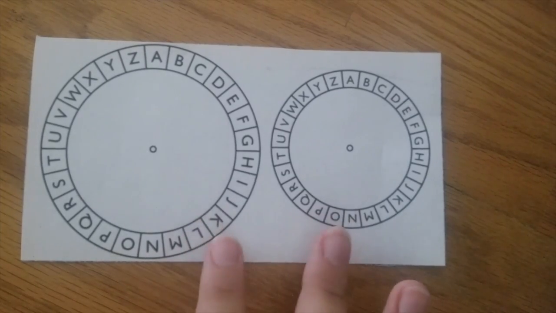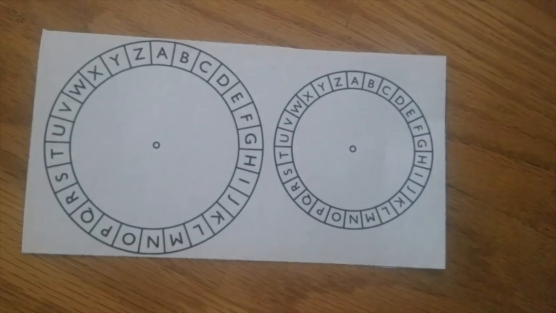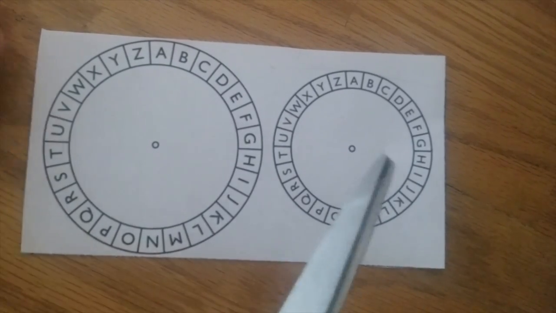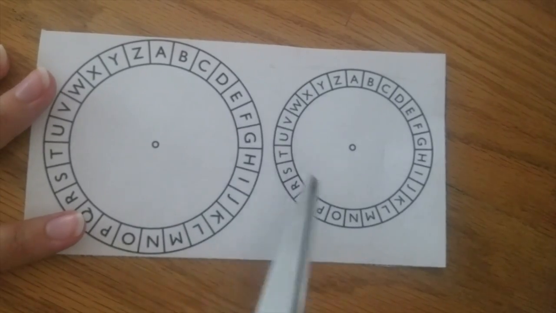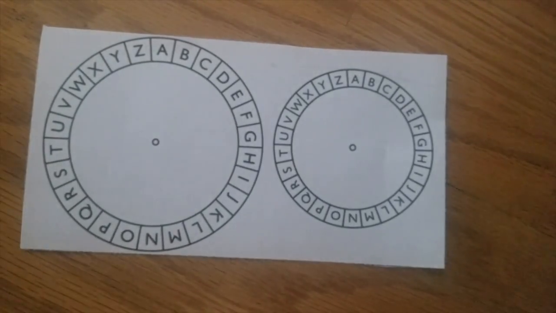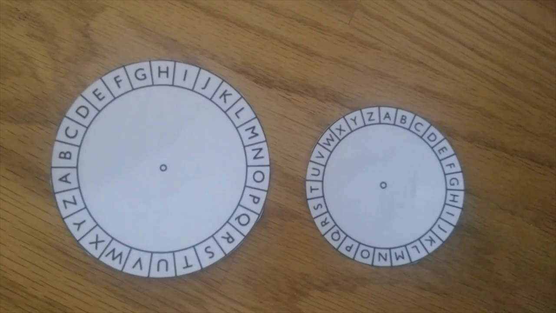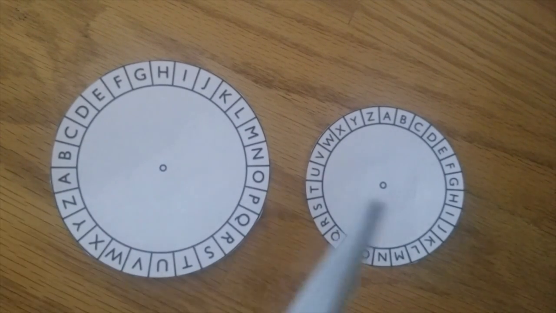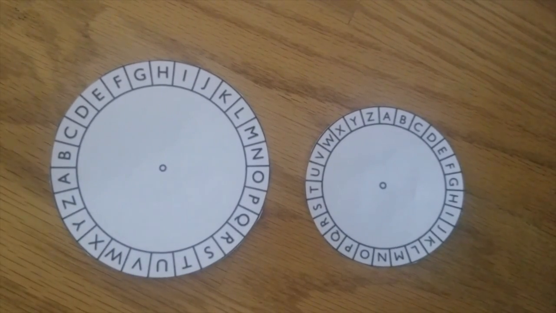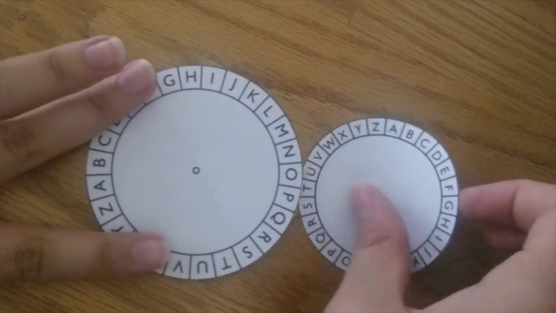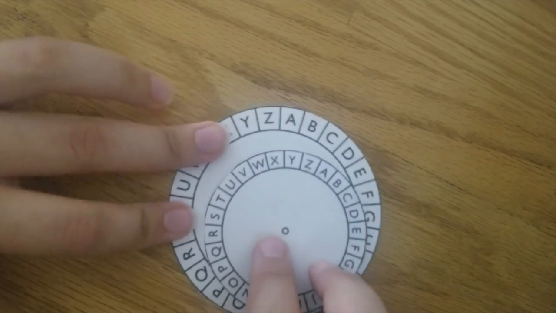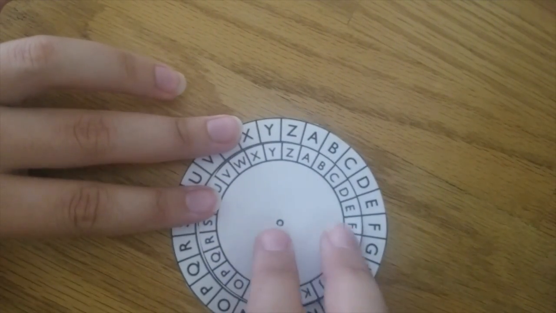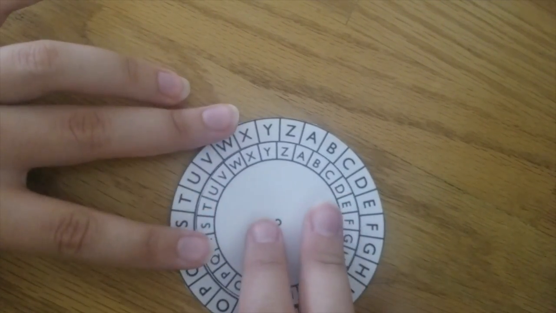This is a copy of the cipher wheel that we will be working with. In order to be able to use this cipher wheel, we will need to cut out both of these circles. Like this. So now that we have both of these cut out, we're going to take the smaller one and place it on top of the bigger one. Go ahead and line up the letters to start.